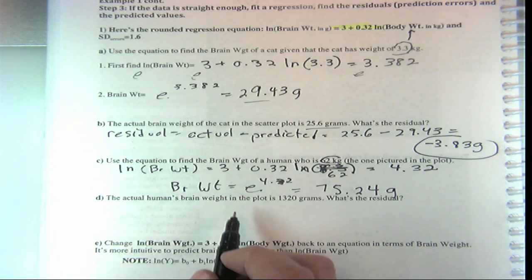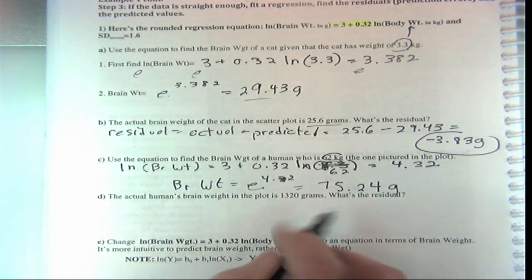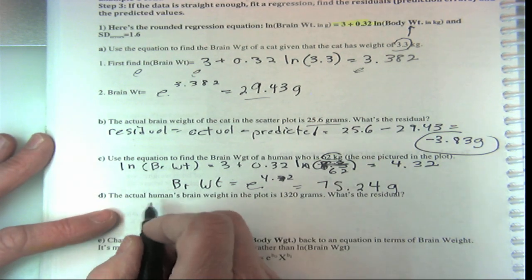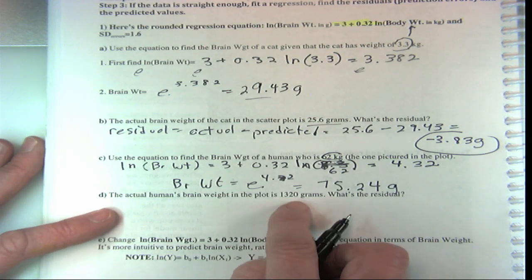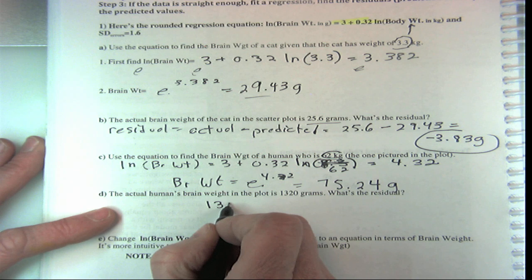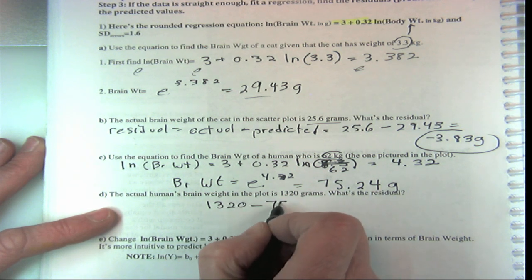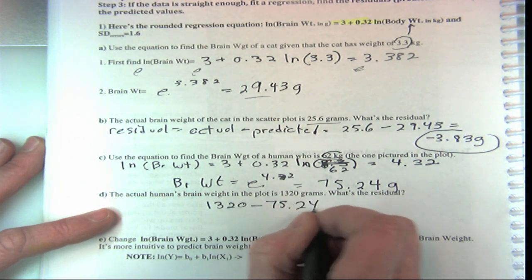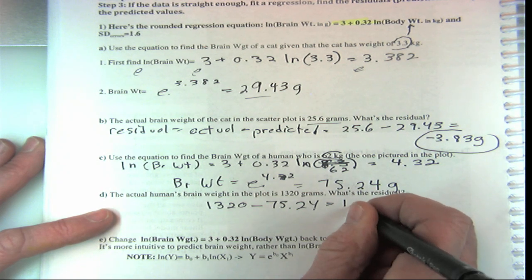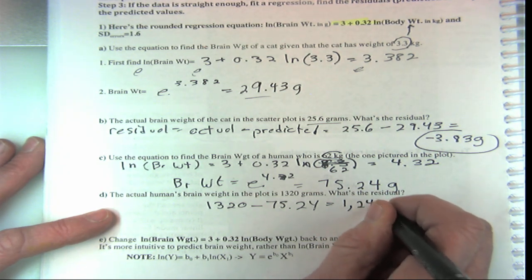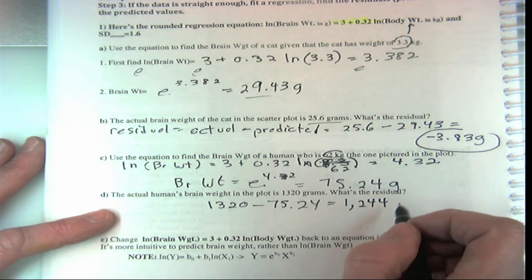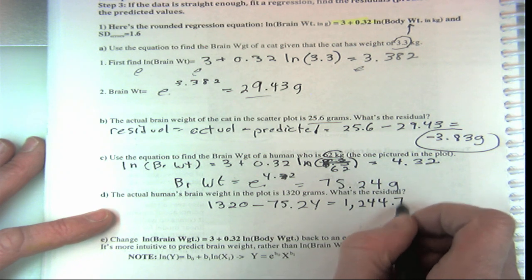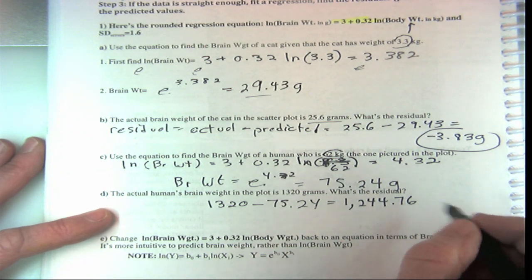And now the actual brain weight in the plot is much bigger than that. So the actual is this. So what's the residual? The residual is 320 minus 75.24, and that's huge. And that's why we saw in the graph that the human was way above the regression line.